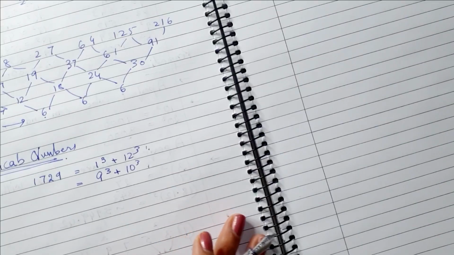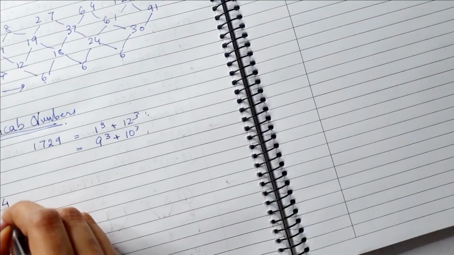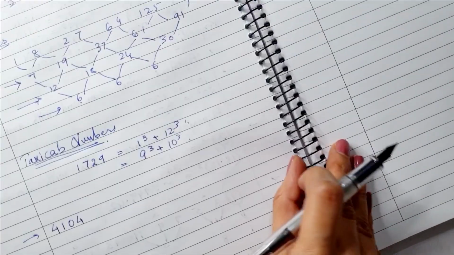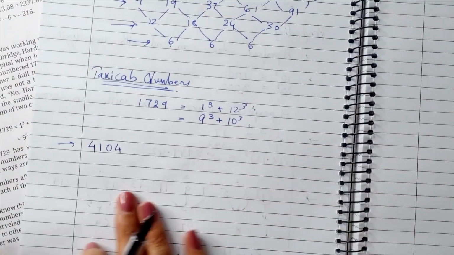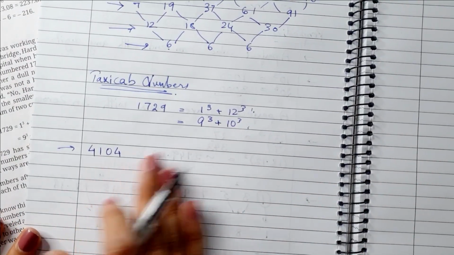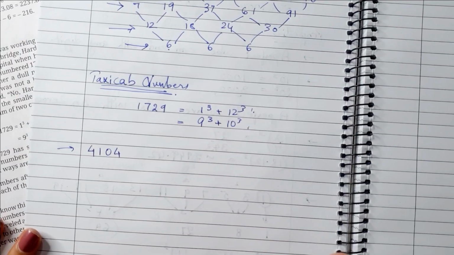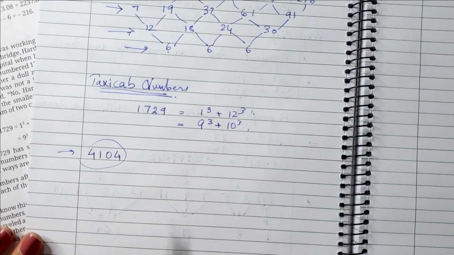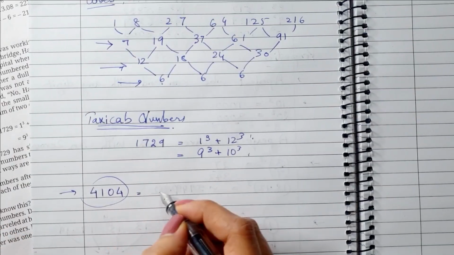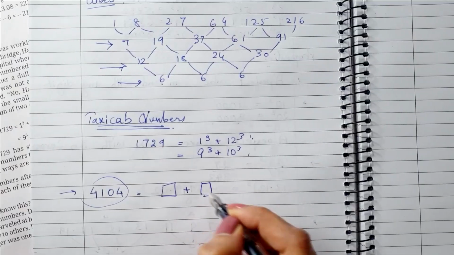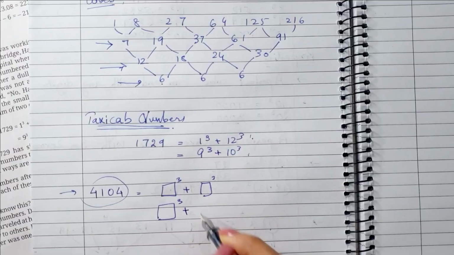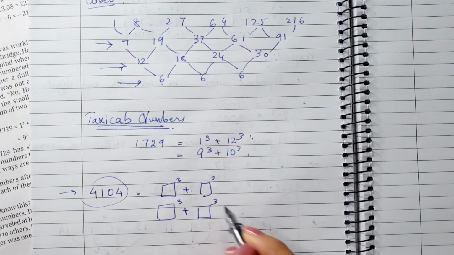If we want to figure out 4104, I tell you this is a taxicab number, right? Which means it can be expressed as the sum of 2 separate pairs of cubes. So now this is 4104, right? So let's say this is first option and this is the second option, and we have to find these, right?